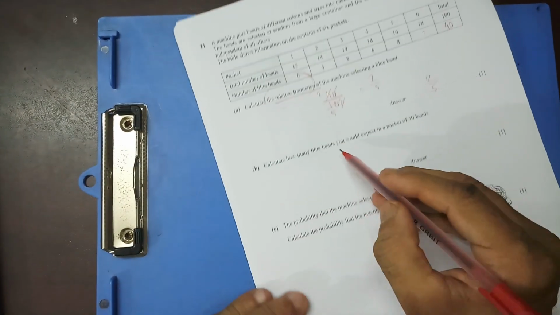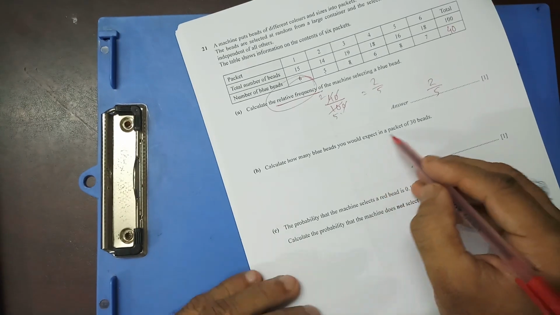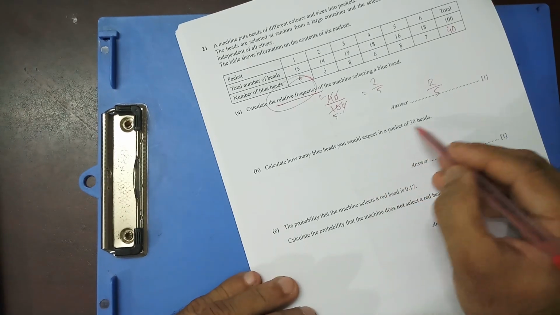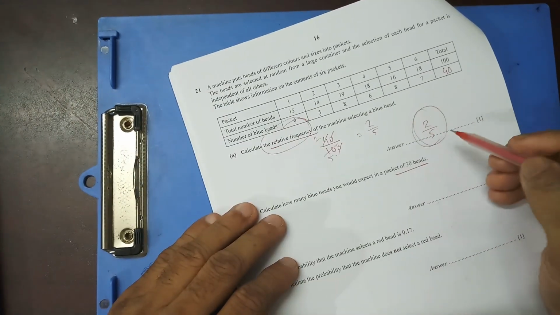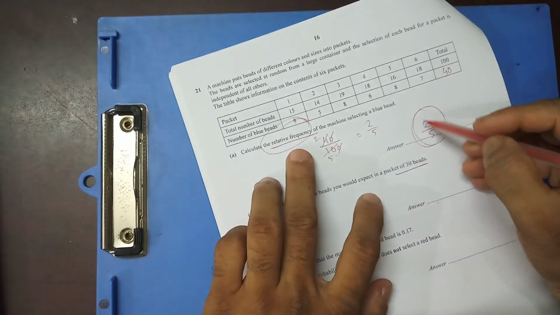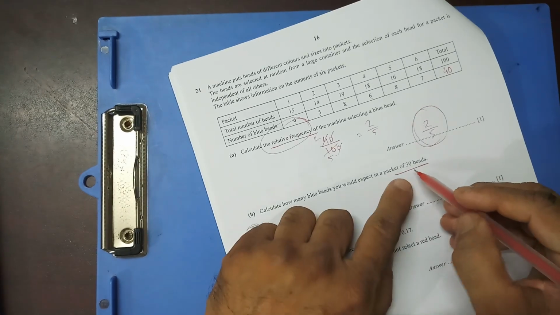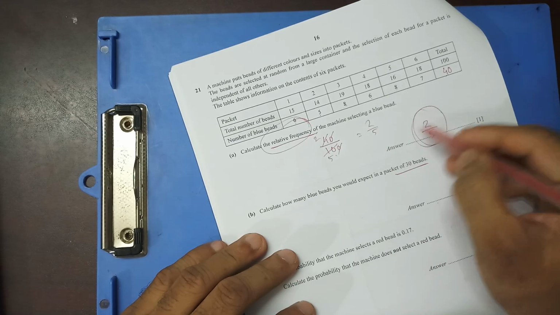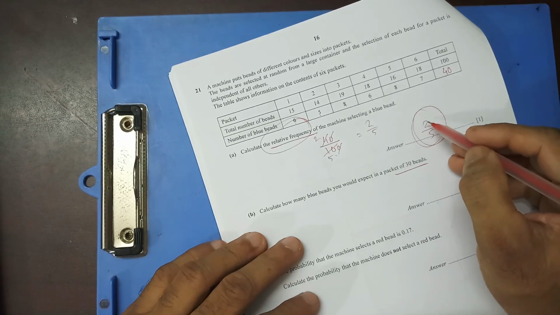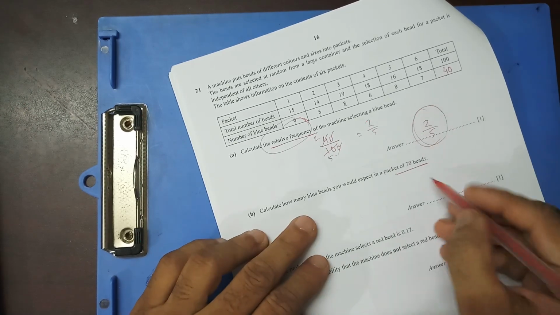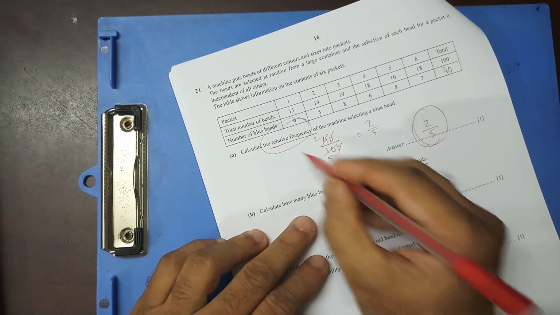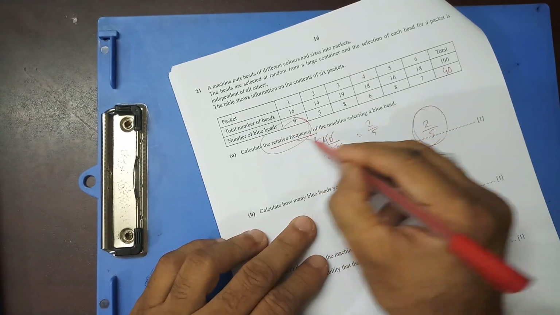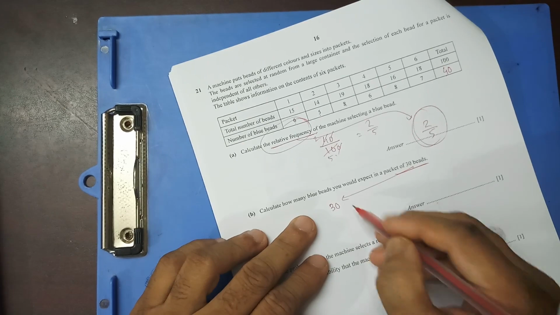Now calculate how many blue beads you would expect in a packet of 30 beads. Okay, so this is the probability. This is the relative frequency, and 30 beads packet. So what can I expect? Now this is for one packet. If it's in one packet, then for 30 beads I'm gonna multiply this relative frequency with this 30 beads packet.